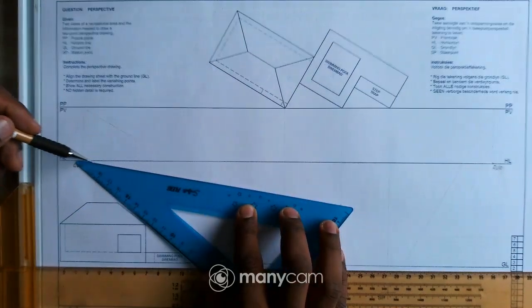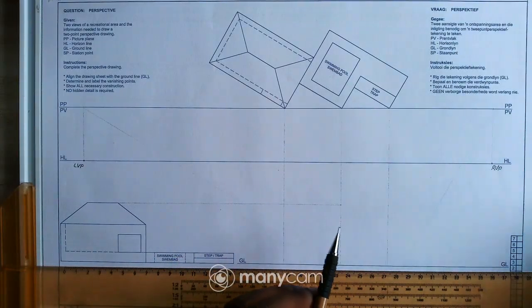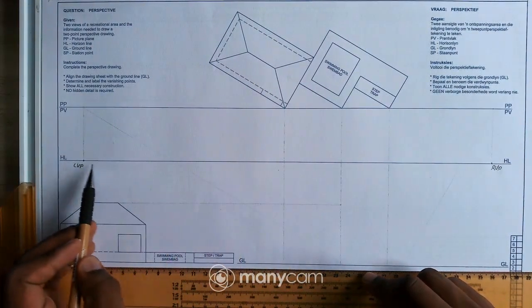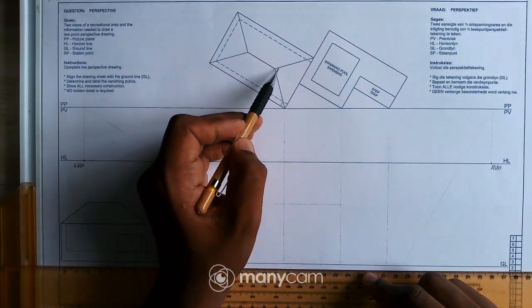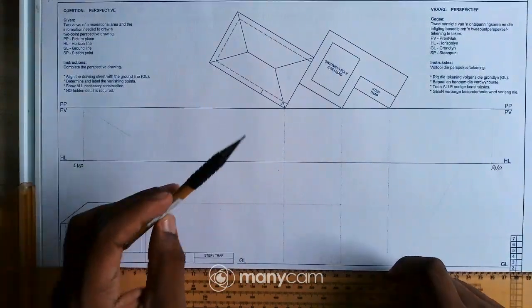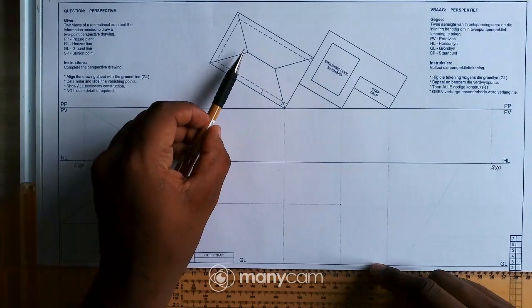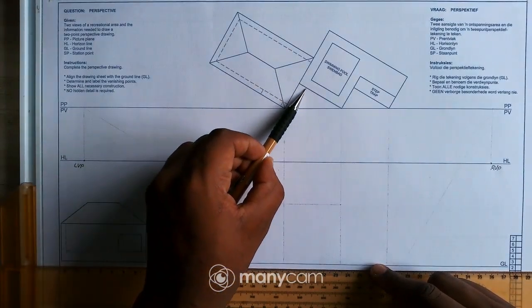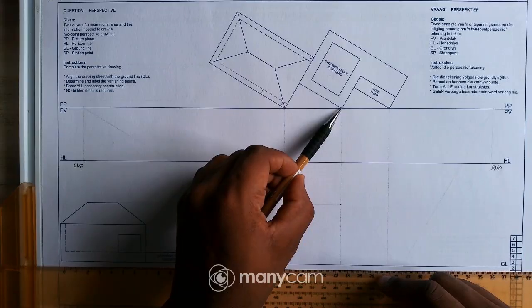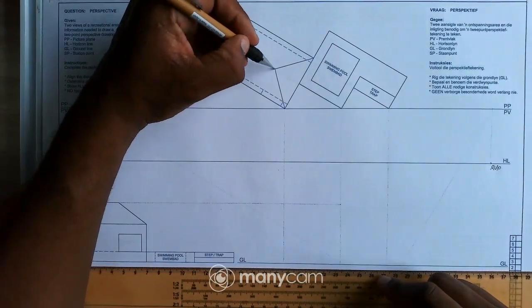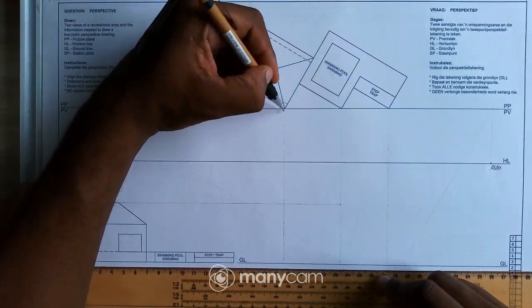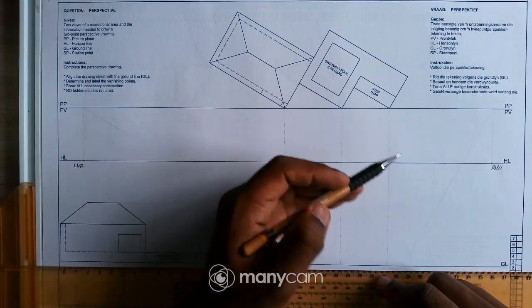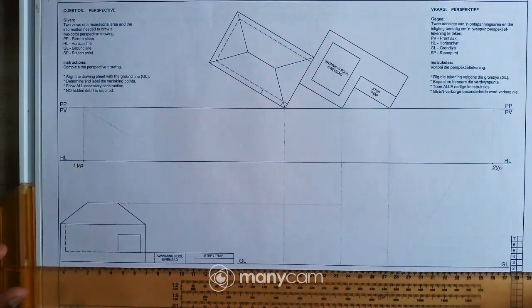Just like that. So obviously now this edge is on that line. So this is the height of that edge of the roof. So always, if you want to get the height of the roof, you just project that line, you extend that line to the picture plane. Because if you check, this point is not on this line, so obviously I'll have to transfer that edge down to the picture plane. Okay, so now I have this line.